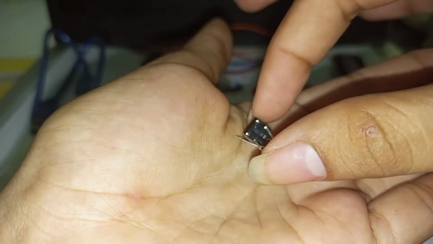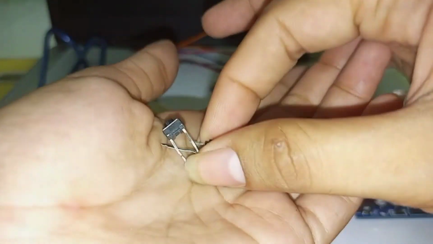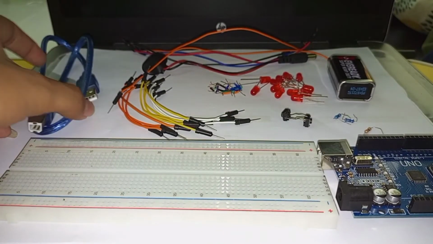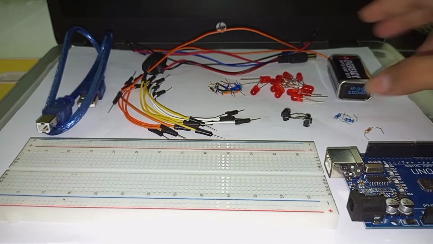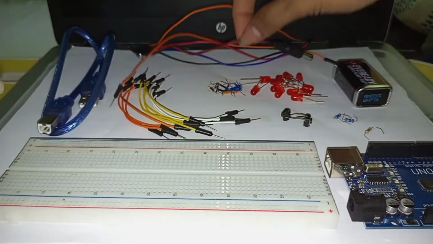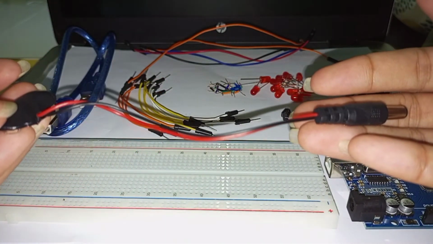Now I have here, of course, the stack switches. As you can see, this stack switch only has 2 pins. So these will be the 2 stack switches. And of course, we have here the USB cable for our Arduino, and this is the battery for the separate power source I'll be using later, which is 9 volts. And of course, it comes with a 9 volts battery connector. This is what it looks like.